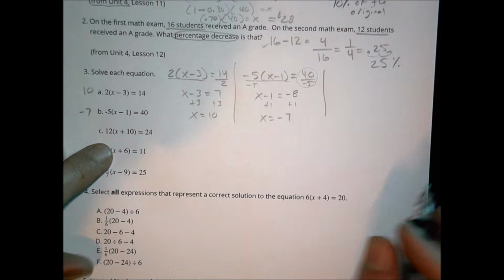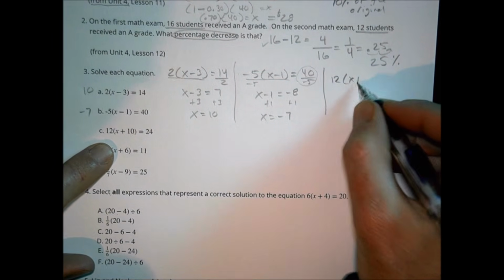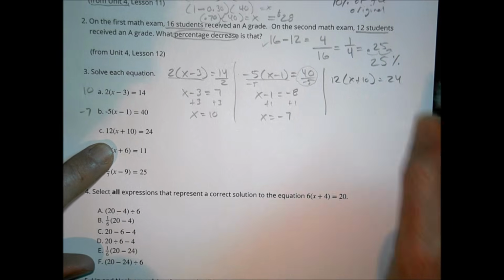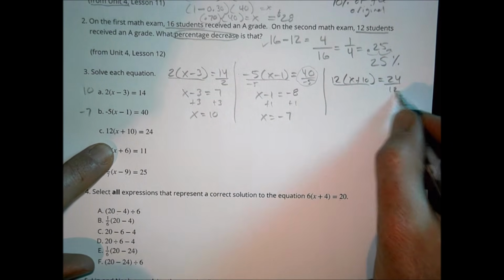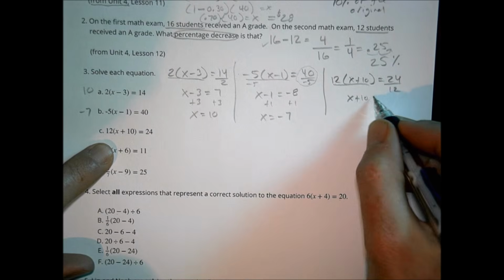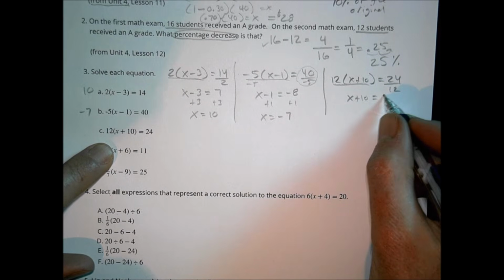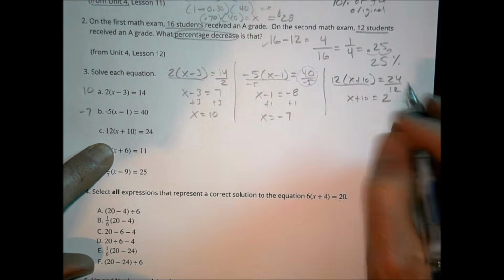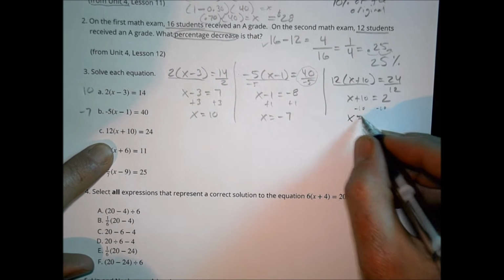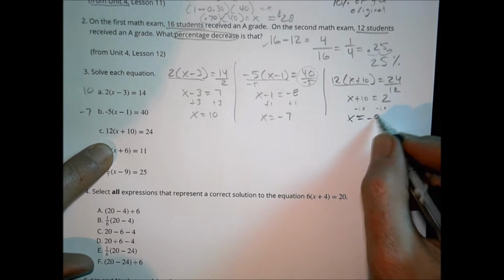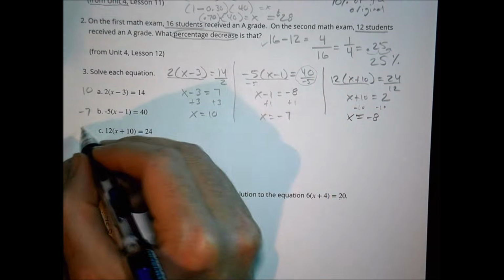The next one, I have 12 times x plus 10 equals 24. Again, 12 and 24 go together nicely, so I'm going to divide both sides by 12. And we'd say x plus 10 equals 24 divided by 12, which is 2. Again, it works out nicely, right? So let's subtract 10 from both sides, so that x equals 2 minus 10, which is negative 8. So negative 8 for that one.